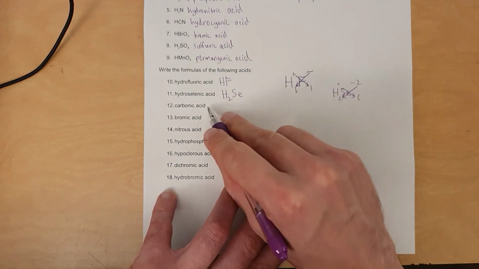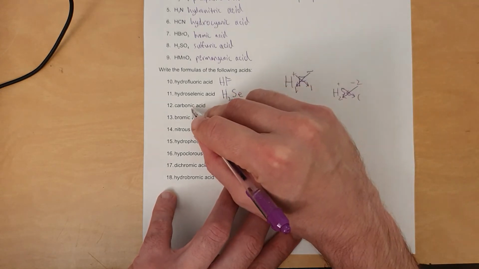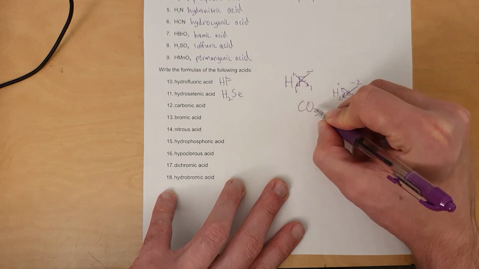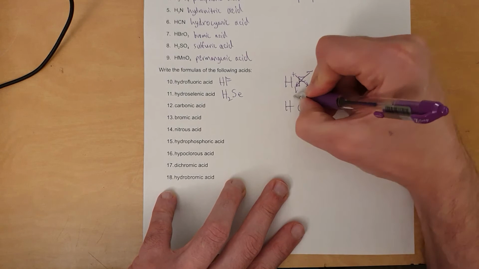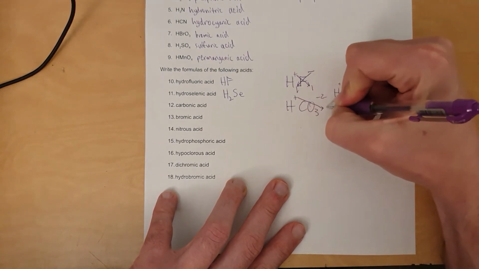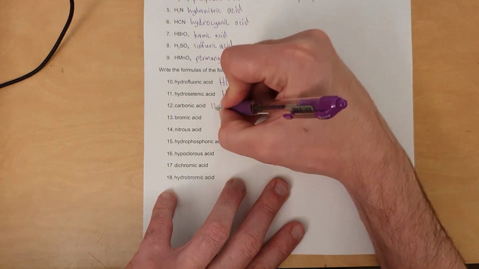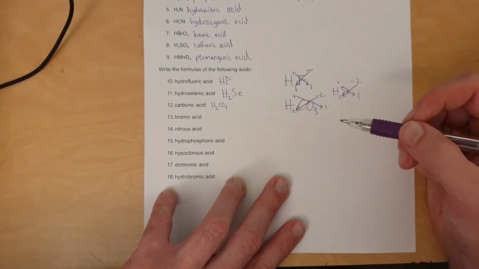H2Se. Carbonic acid. The ick tells me it's based on a polyatomic ion, so carbonate, which has a -2 charge. And it's an acid, so it starts with H, which is a plus charge. So it's going to be 1 carbonate and 2 hydrogens, i.e. H2CO3. All right, what's next?